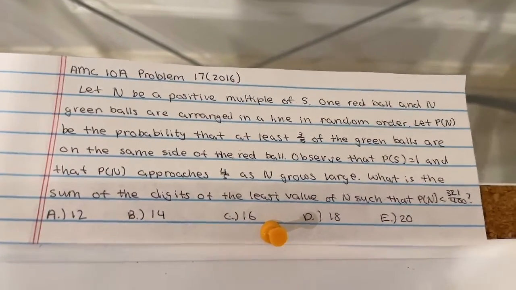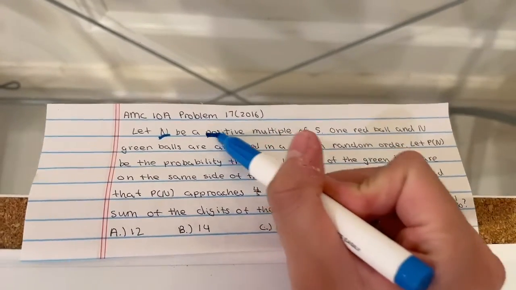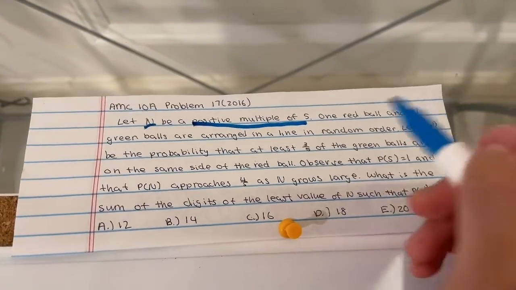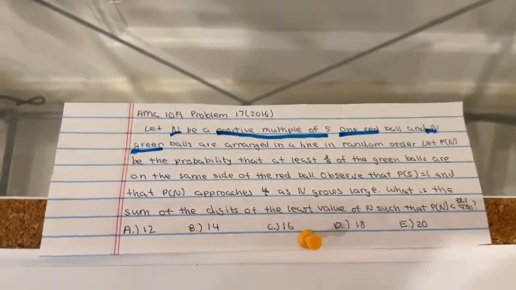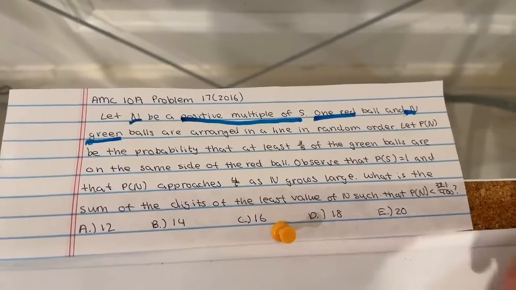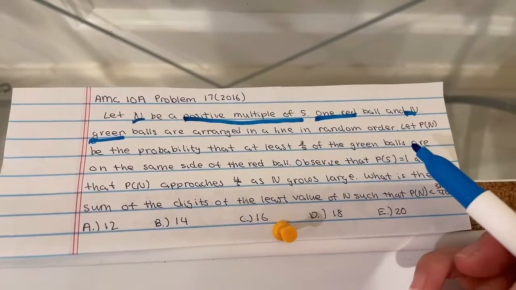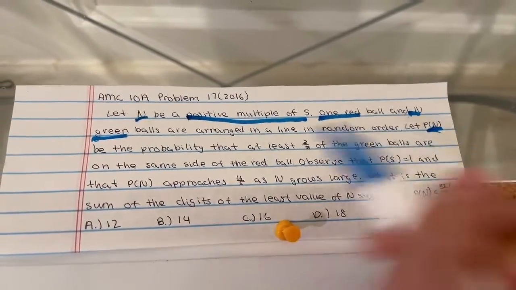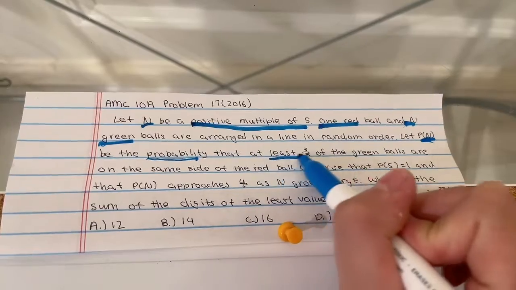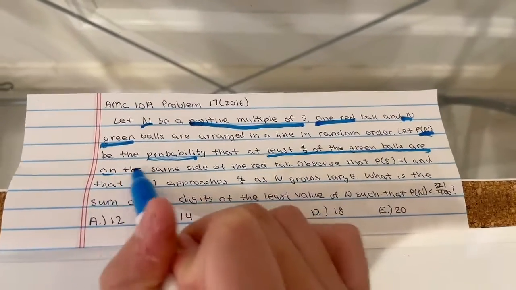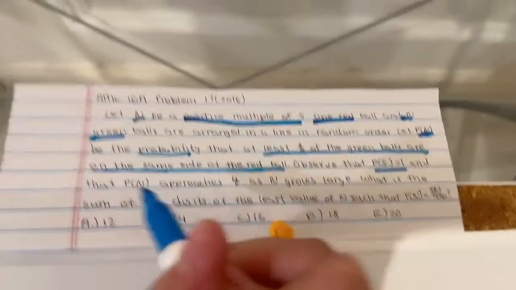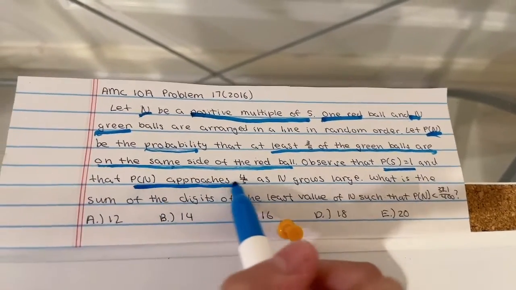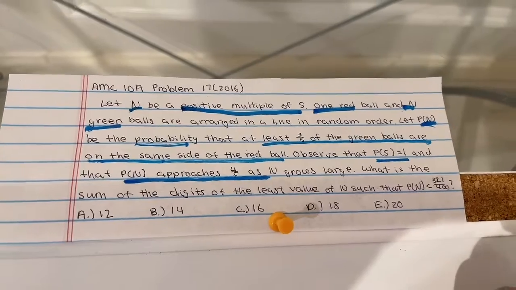So let's look at some keywords. It says that n is a positive multiple of 5. And there's one red ball and n green balls. So the total number of balls will be n plus 1. And it is arranged in a line in random order. So it says that P of n is the probability that at least 3/5 of the green balls are on the same side of the red ball. And that P of 5 equals 1, we'll talk about that later, and P of n approaches 4/5 as n grows larger. We'll talk about that too.